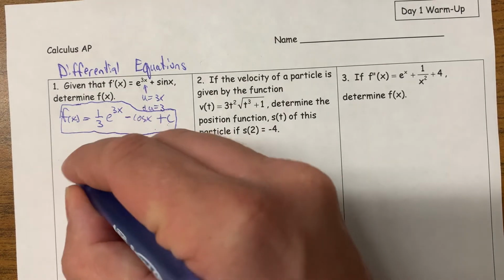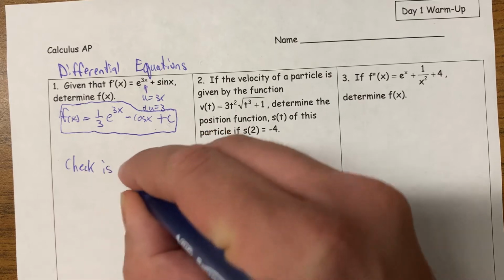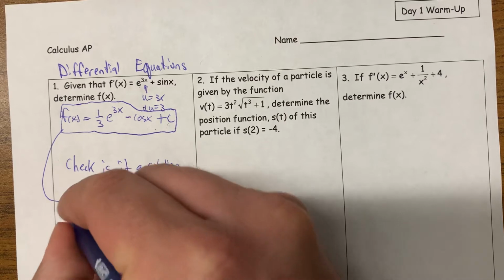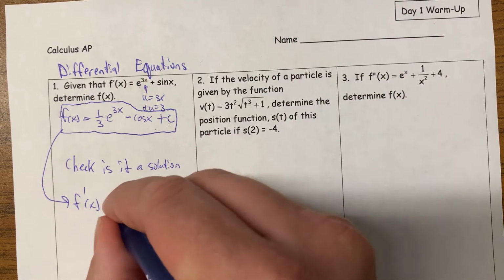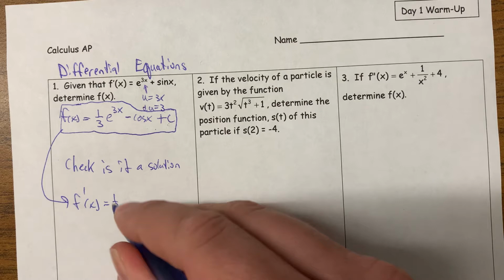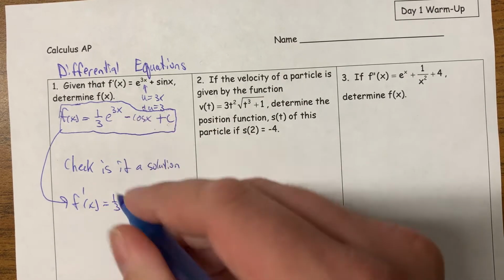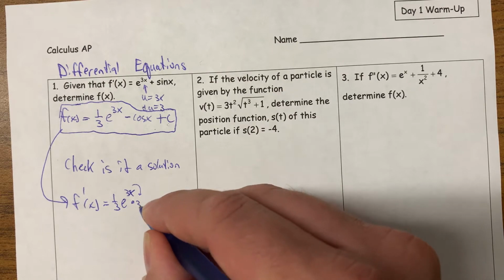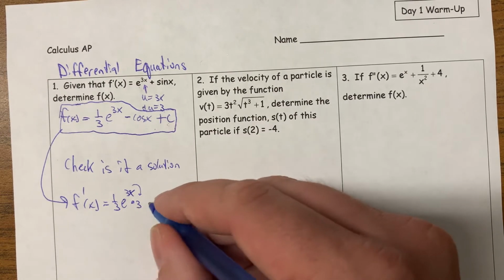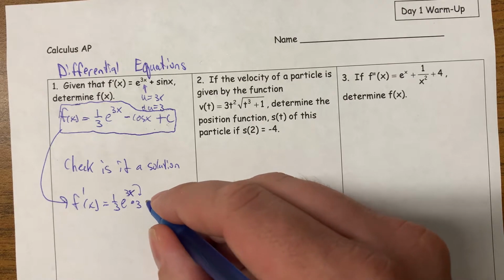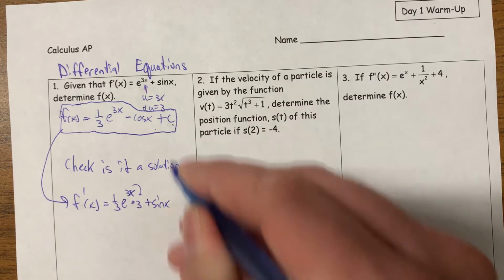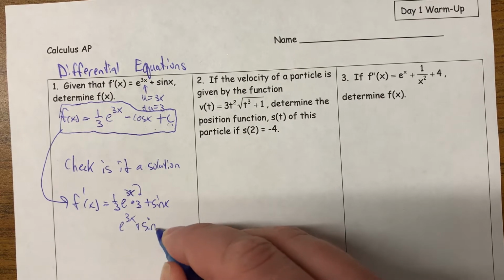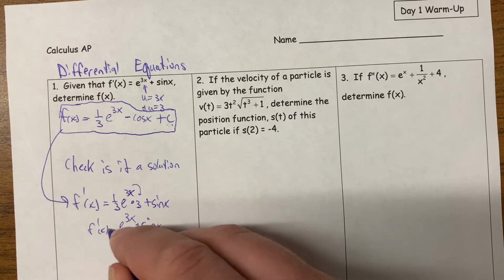One thing you could do is check to see, is it a solution? By doing the derivative. So if we did the derivative here, f prime of x equals, here's a constant, we would leave the constant alone, and we would do the derivative of e to the 3x is e to the 3x times the derivative of the inside because of the chain rule, so times 3. The derivative of cosine of x is negative sine of x, so we end up with plus sine of x, and the derivative of a constant would be 0, and you'll see that 3 times 1/3 will just be this. And this is what the original derivative was.